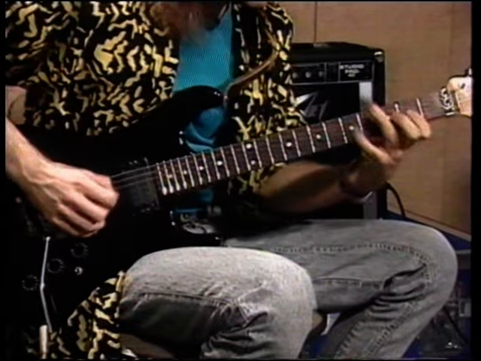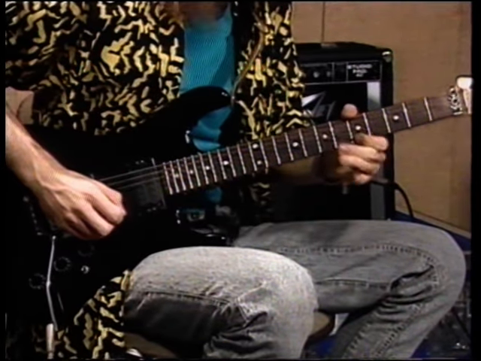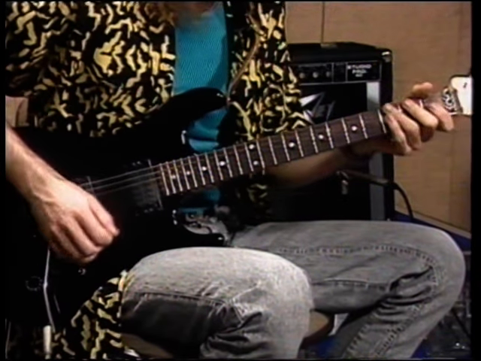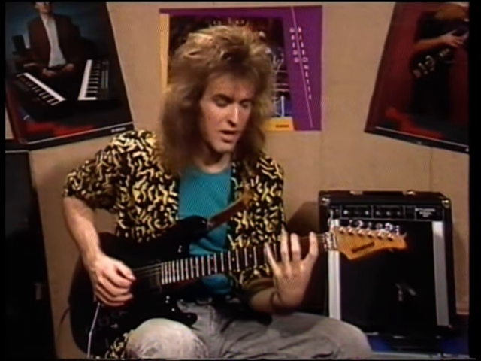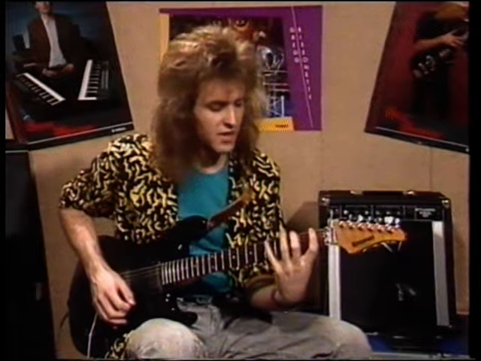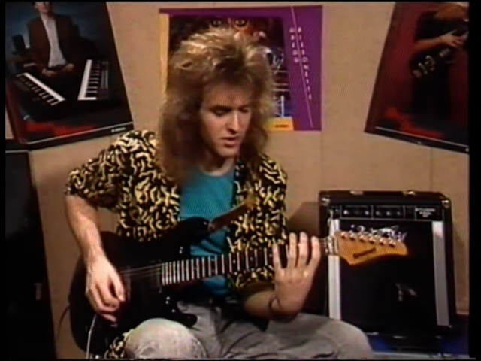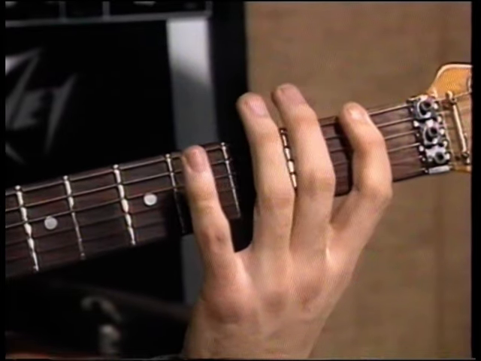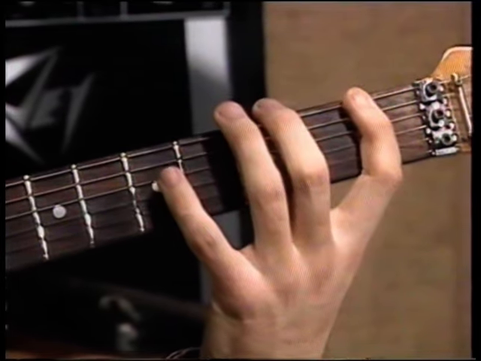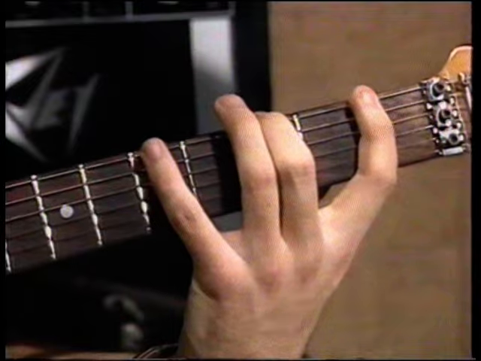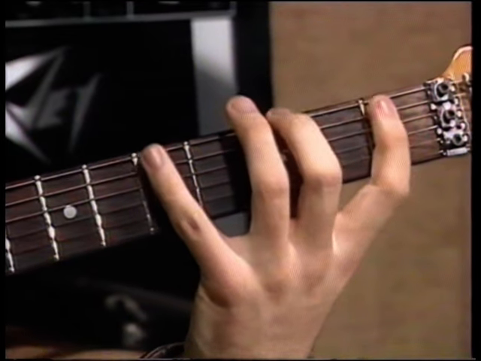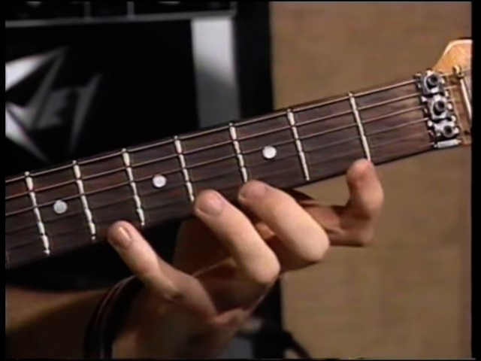Here's lick number 6. Okay, that's a good example of what I was talking about earlier about the 3-note per string concept. What Randy's doing on this one is he's picking the first note on the string and then hammering on his second finger followed by his fourth finger.